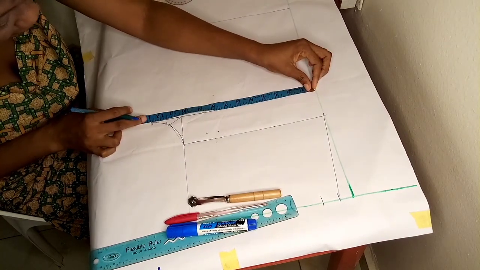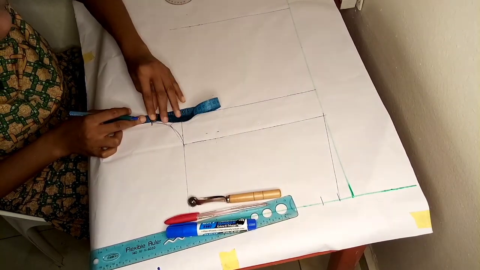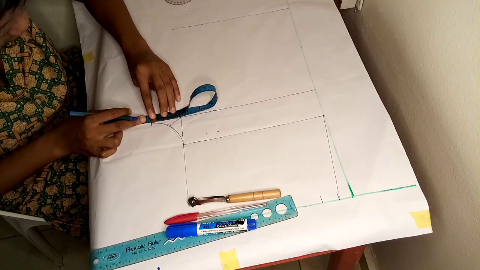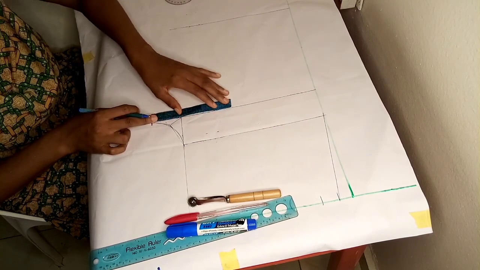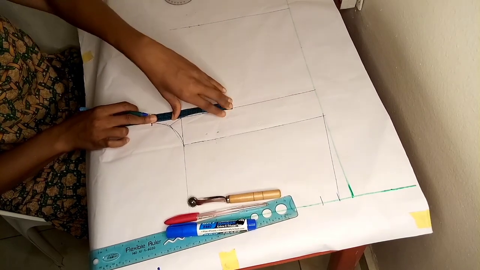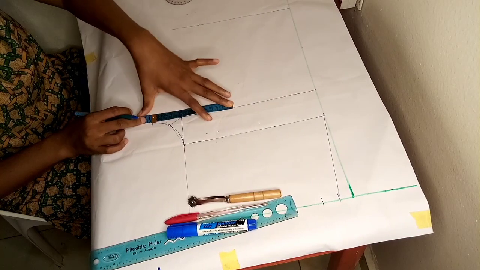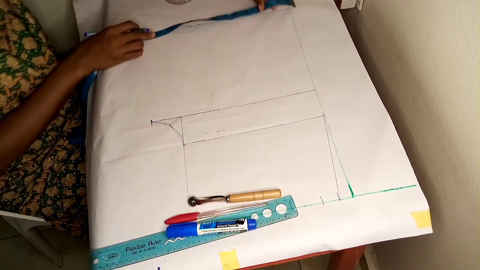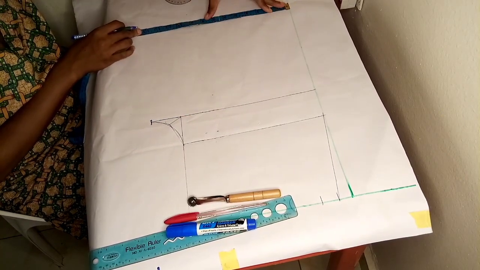Then I'm going to divide it by 2. See, that's the reason for this line I marked. I'm going to divide it by 2. Whatever I get, I'll come here, I'll place it here.